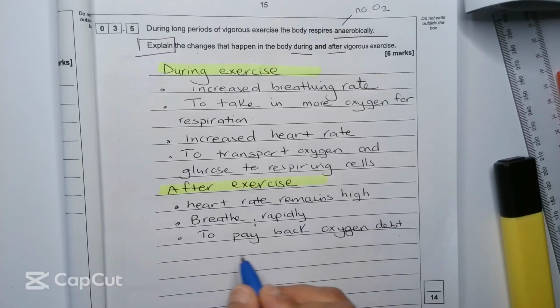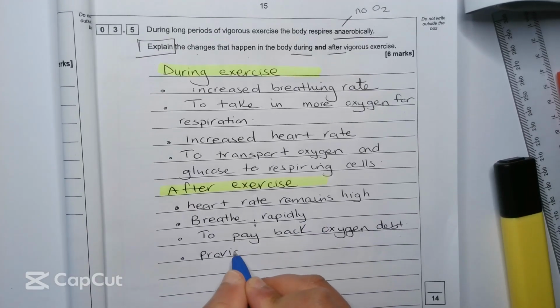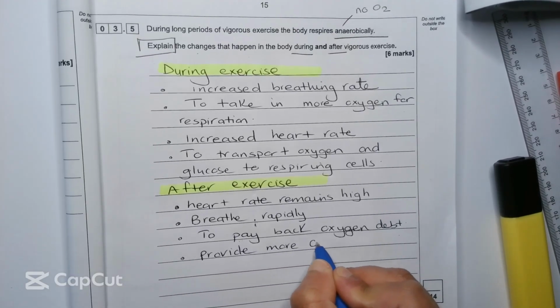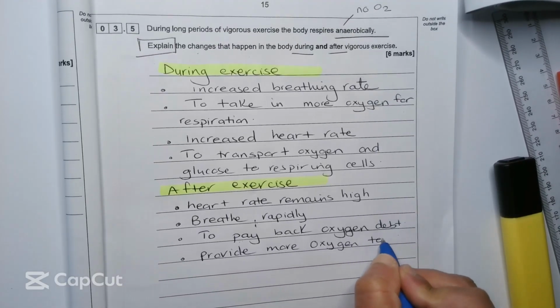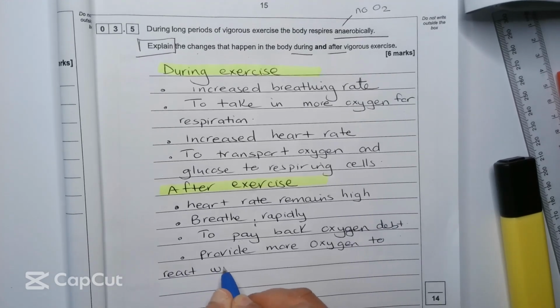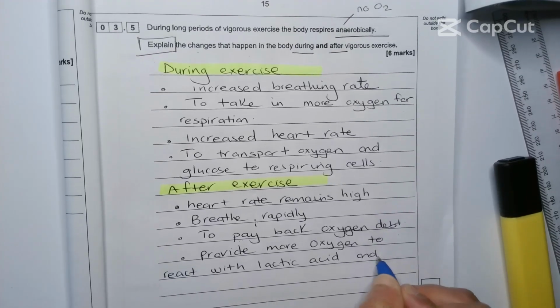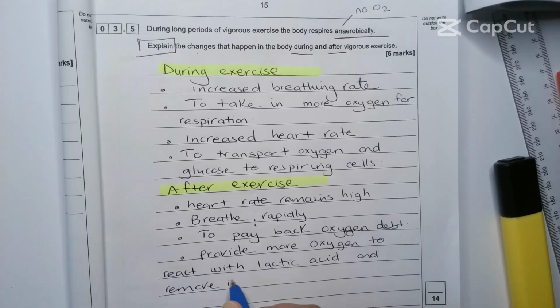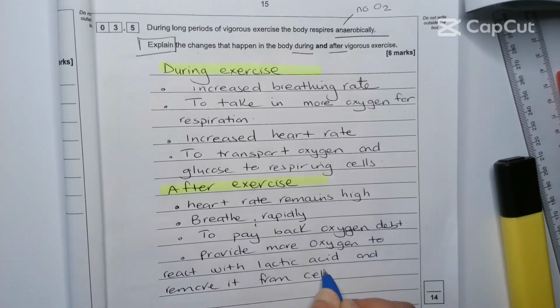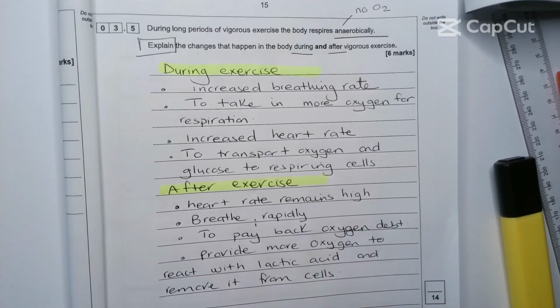This is so that there is more oxygen. So to provide more oxygen to react with lactic acid and remove it from cells. So remember, lactic acid is acidic, it lowers the pH of the blood, it's a poisonous substance which has to be removed immediately. So lactic acid reacts with this oxygen that we're taking in, which converts the lactic acid into carbon dioxide and water, which we obviously exhale.